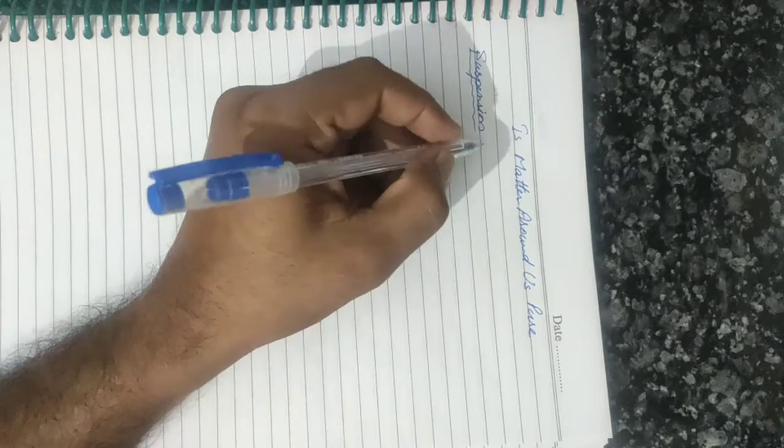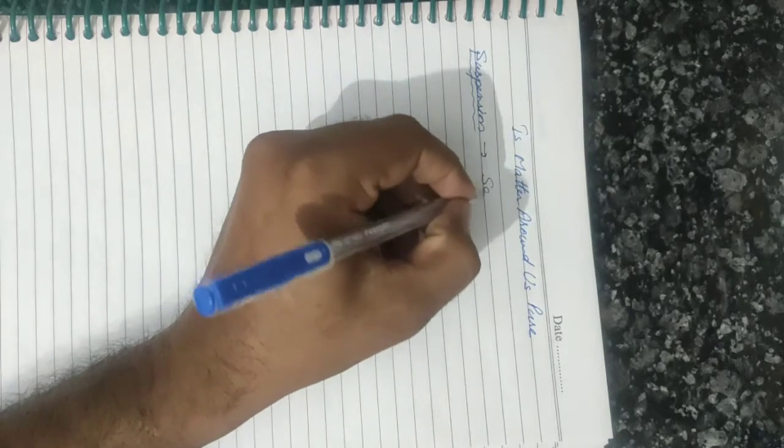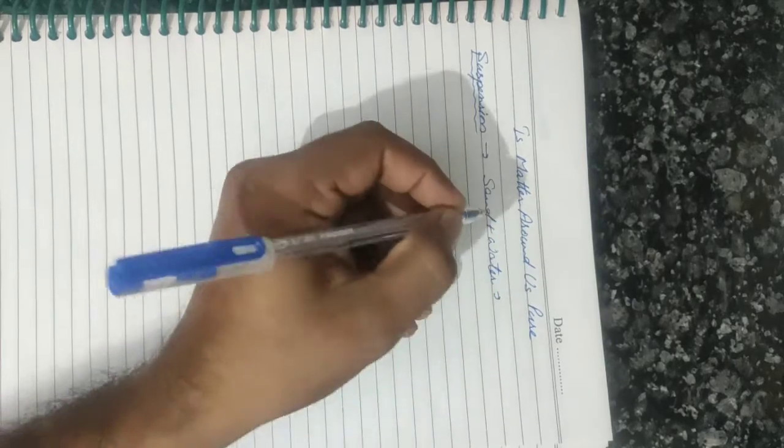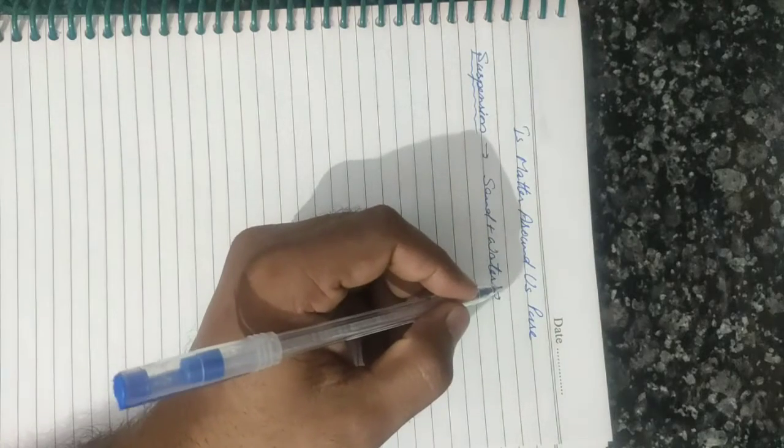So suspension, if we take an example of sand and water solution. The solution which is prepared by mixing sand and water is an example of a suspension.